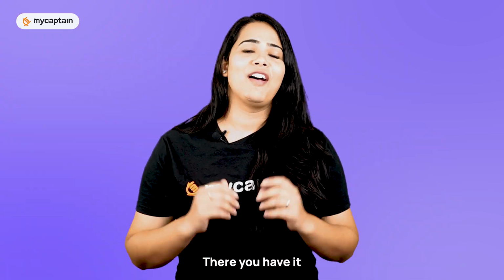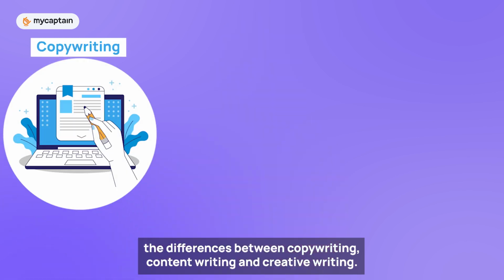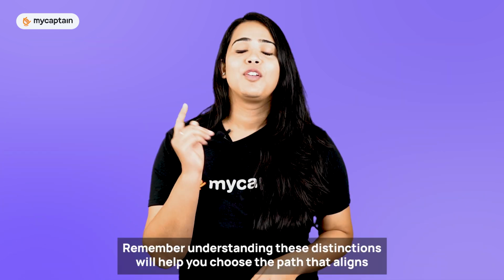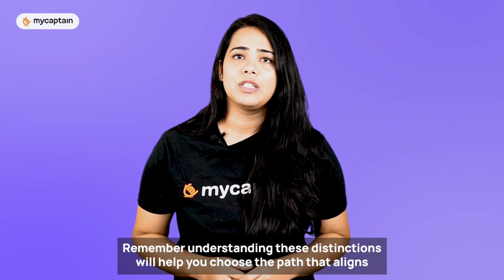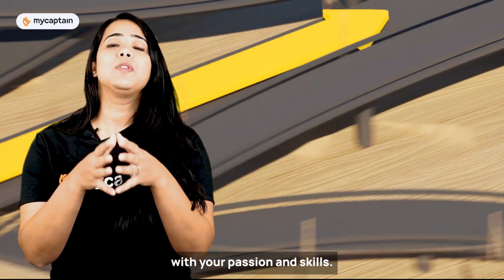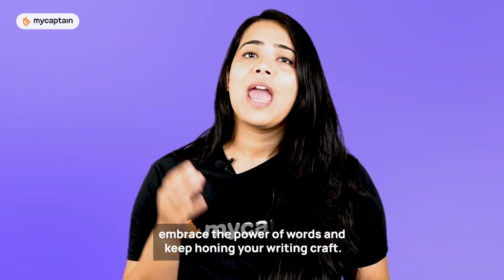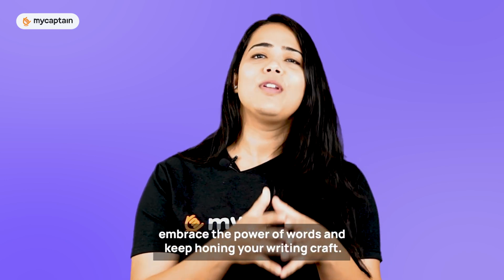There you have it, the differences between copywriting, content writing, and creative writing. Remember, understanding these distinctions will help you choose the path that aligns with your passion and skills. So, embrace the power of words and keep honing your writing craft.